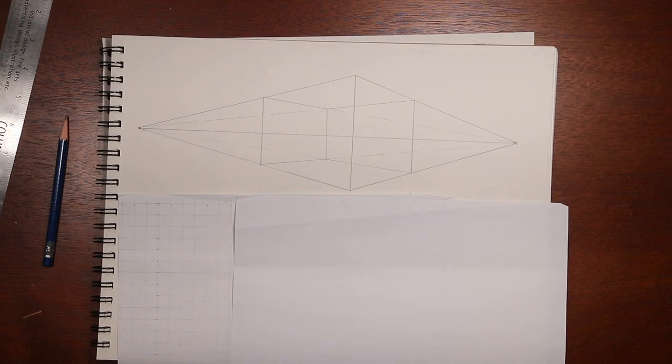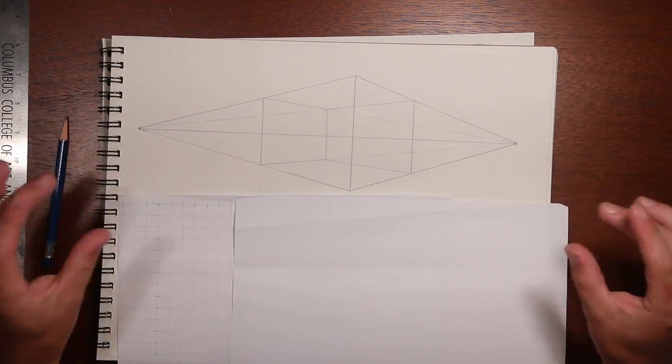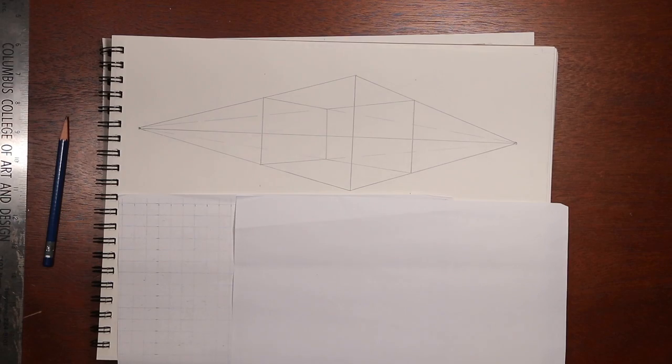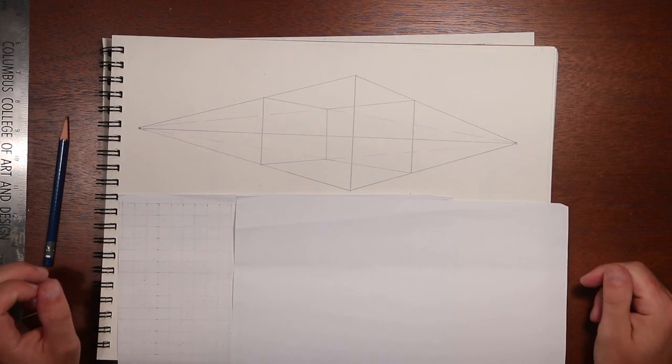So we made another video about one-point perspective. Today we'll be talking about two-point. Two-point perspective is very simply 2 points that create basically the depth and the view of the object.